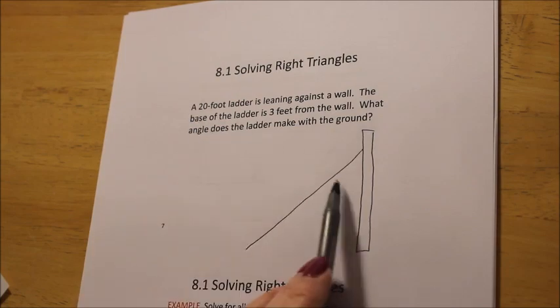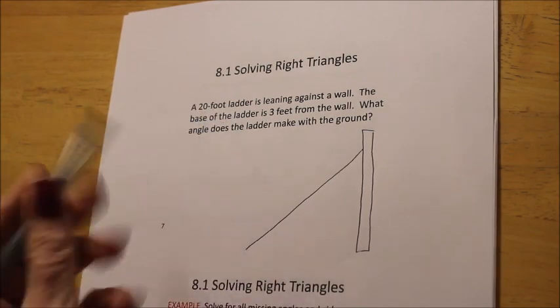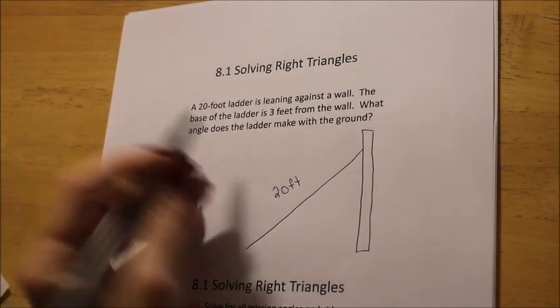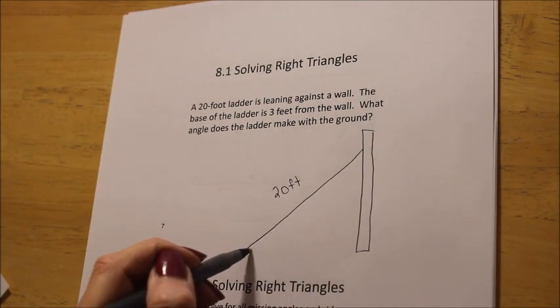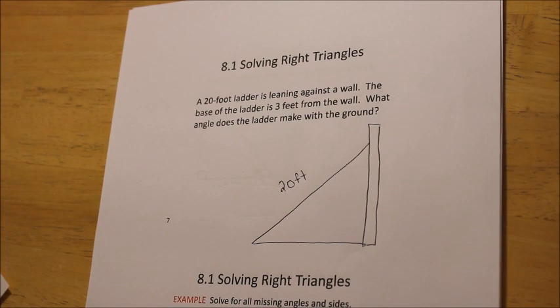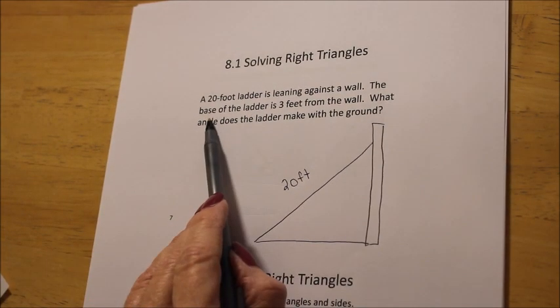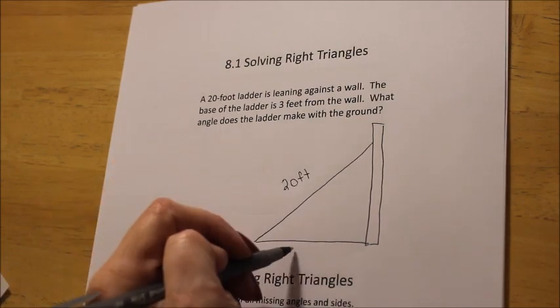Now, what do we know about the ladder? The ladder is 20 feet. So I know that this right here is going to be 20 feet. And obviously not drawn to scale. It should not be leaning that far because the base is 3 feet from the wall.